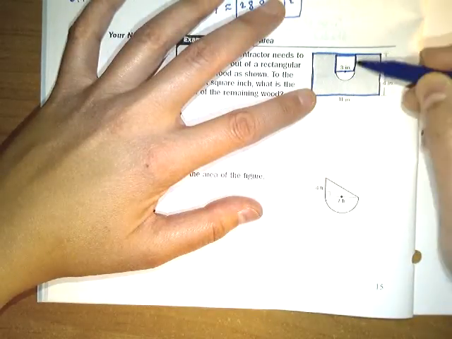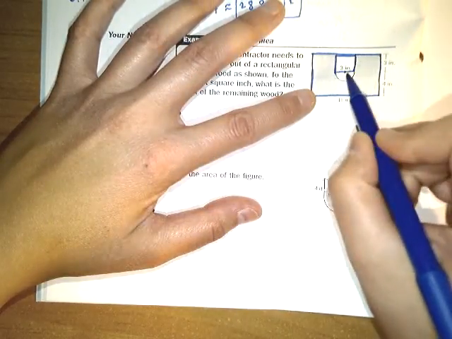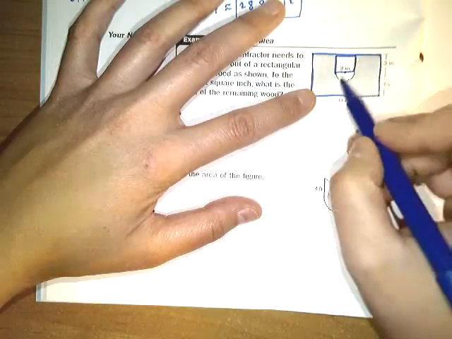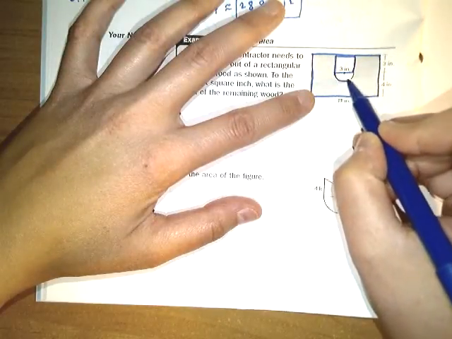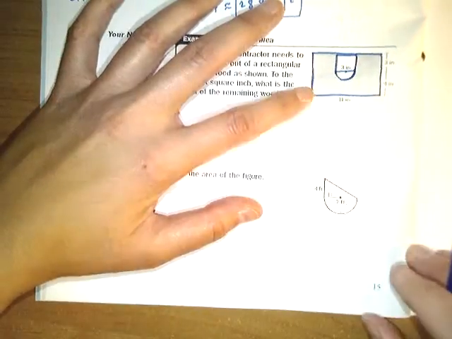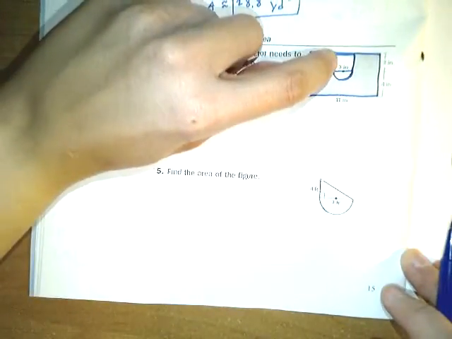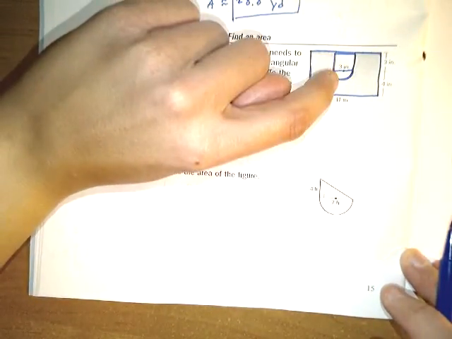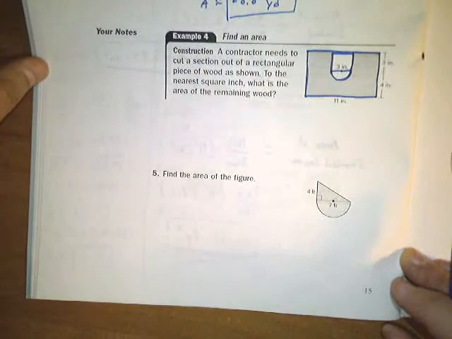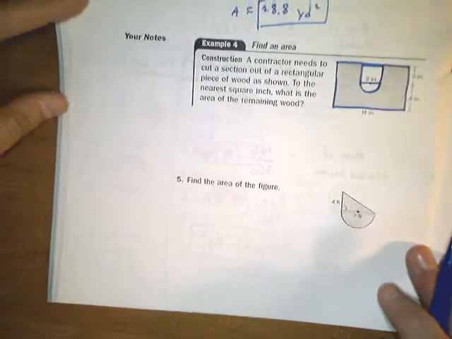Because this distance here is 3 and this distance here is 3. So this is a square. And then I see a half circle right here. So I'm going to calculate the area of the entire rectangle, and then subtract the areas of these two smaller shapes after I calculate them. So big rectangle, take away these, will give me this U shape, the shaded area.